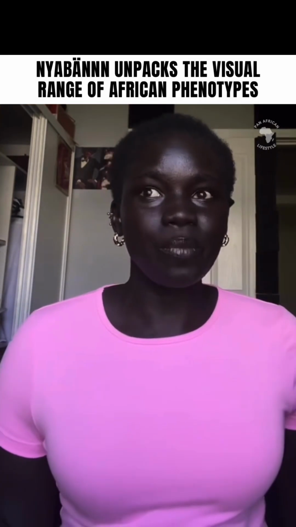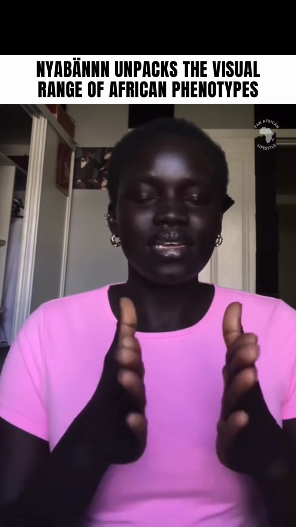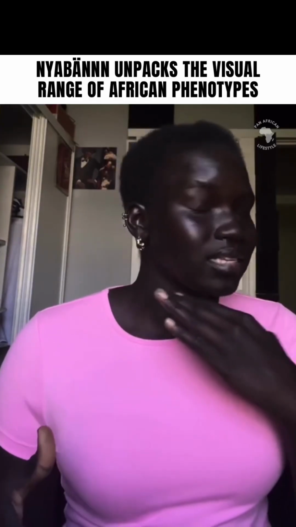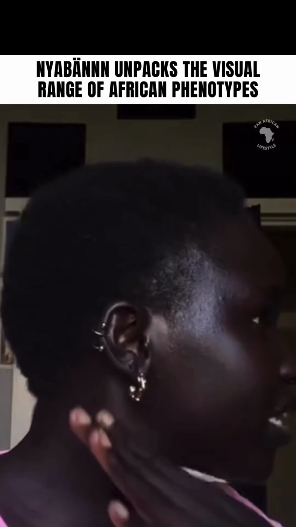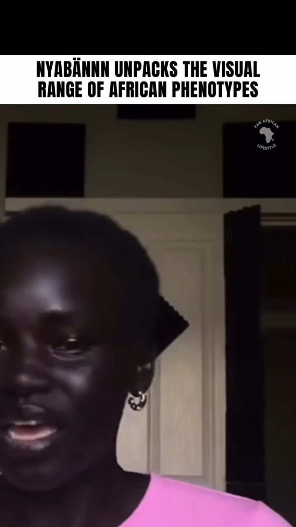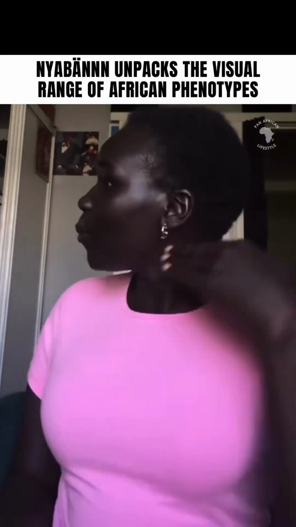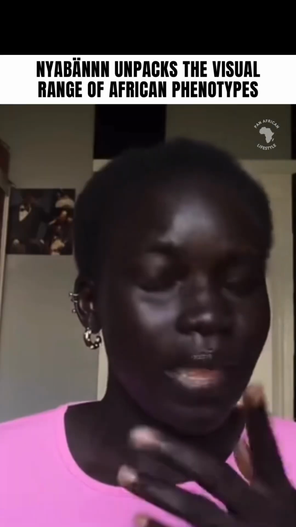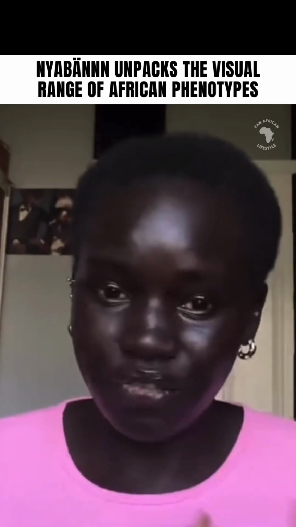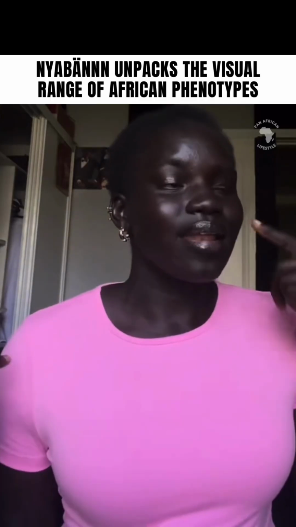Our skull shape is very distinct. It has its own shape, which then gives us our forward jawline. Every Black person has a forward jawline. When you turn, you'll be able to see a Black person by their forward jawline. Second to that, their lips. Black people have full lips. That's another phenotype, full lips. Another phenotype is that we have a broad nose.